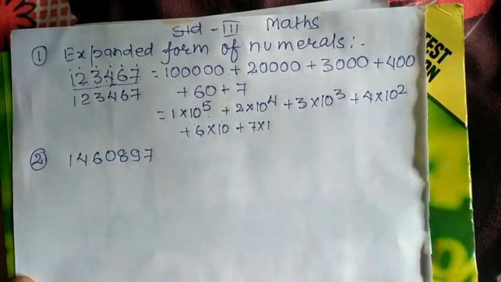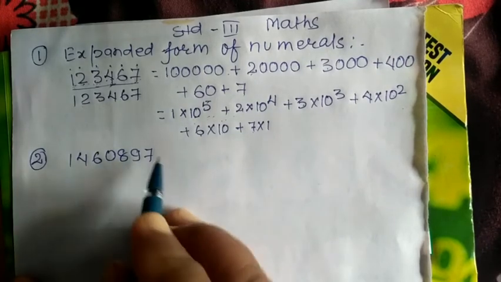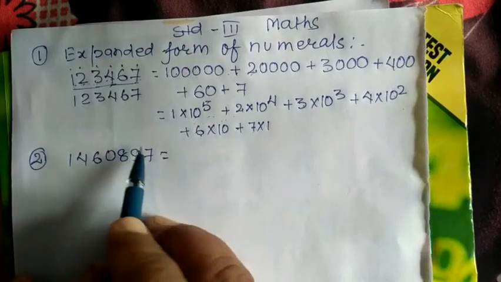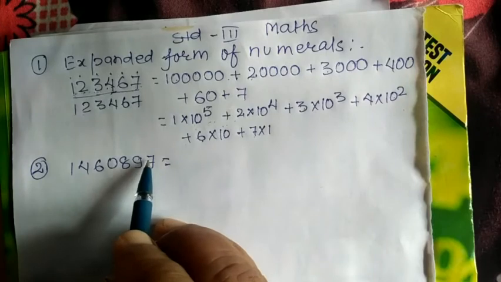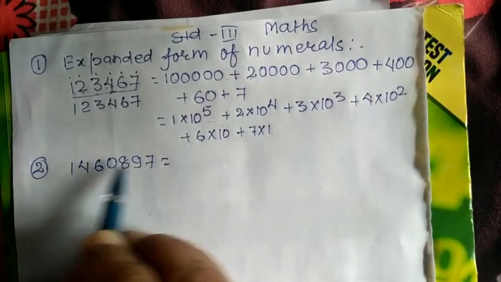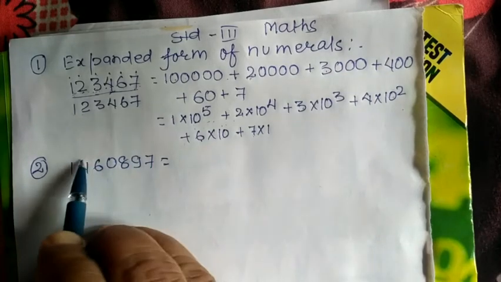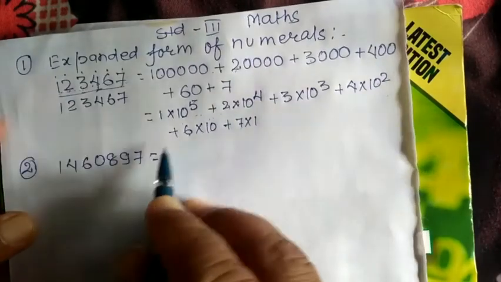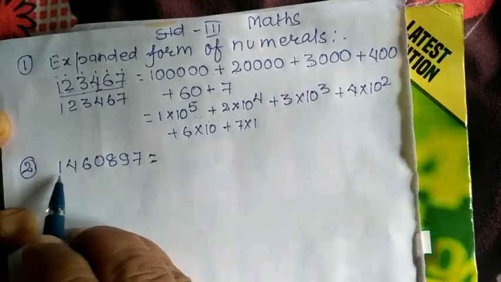See here, I put 10. That is why this question becomes slightly difficult, but we will have to do it in rough, like this, so that we can point out the position or place value of the digits. But here it is not necessary to do that. So we simply have to write its expanded form.